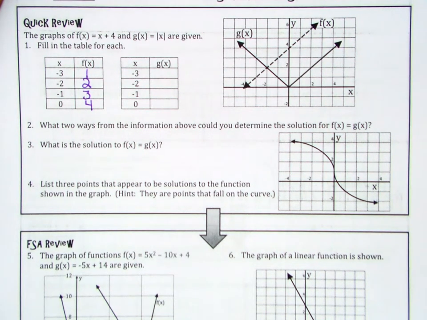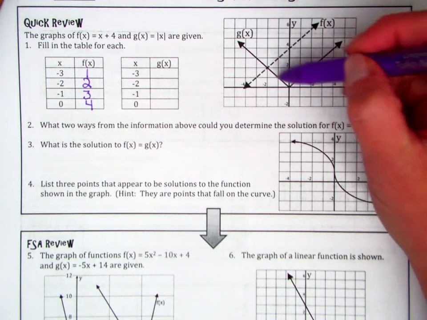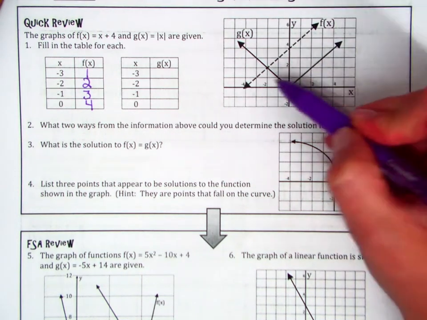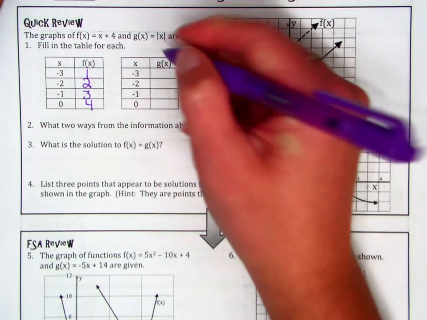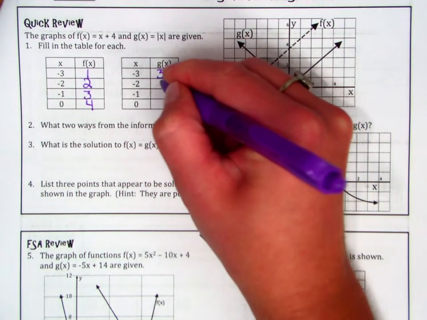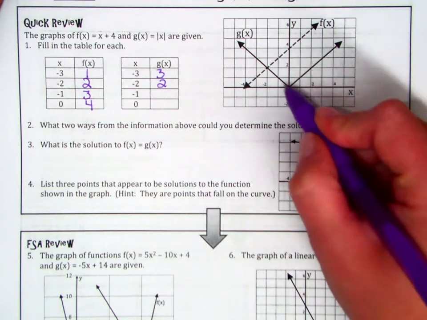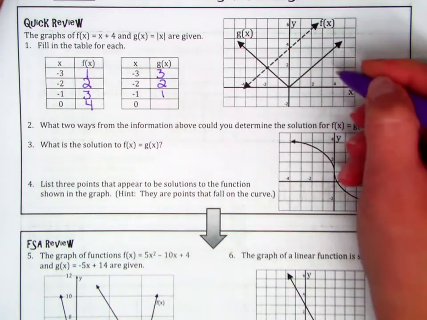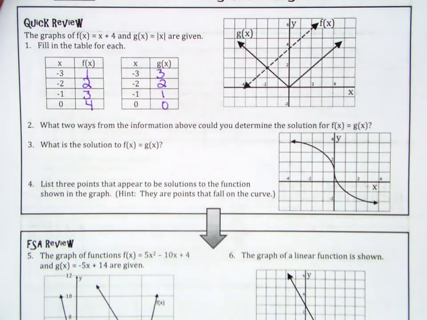All right, so now I'm looking at g of x. So g of x is this lovely line here that looks like a V. All right, so negative 3, g of x is 3. Negative 2, g of x is 2. Negative 1, 1. And then 0 is 0. So we finished our tables.